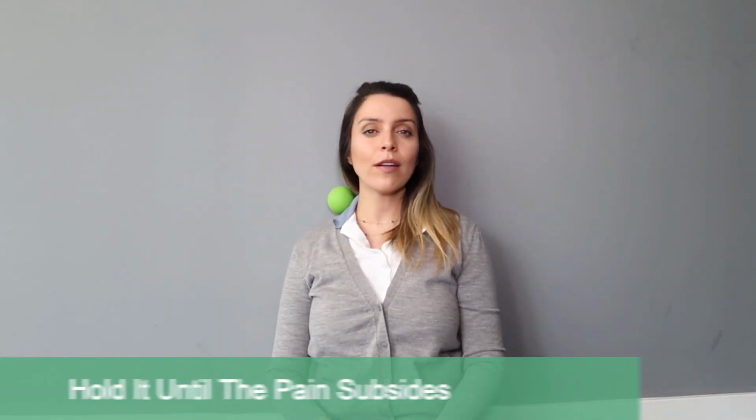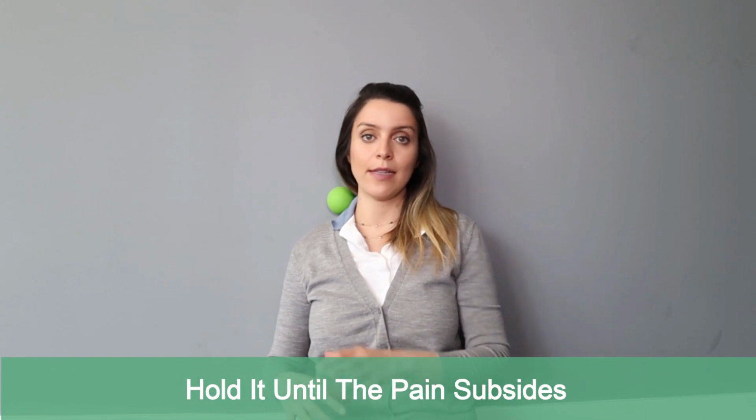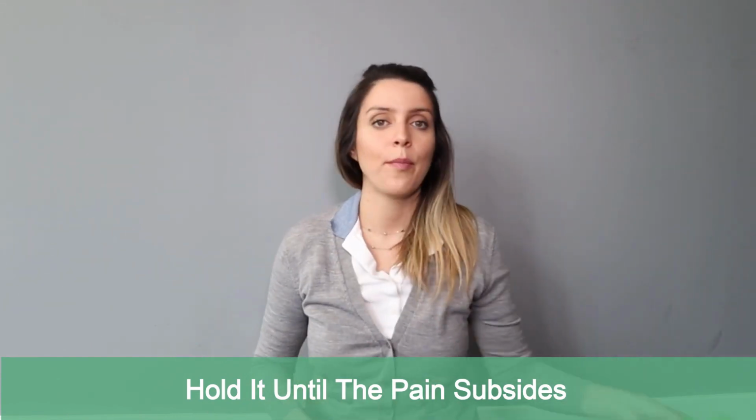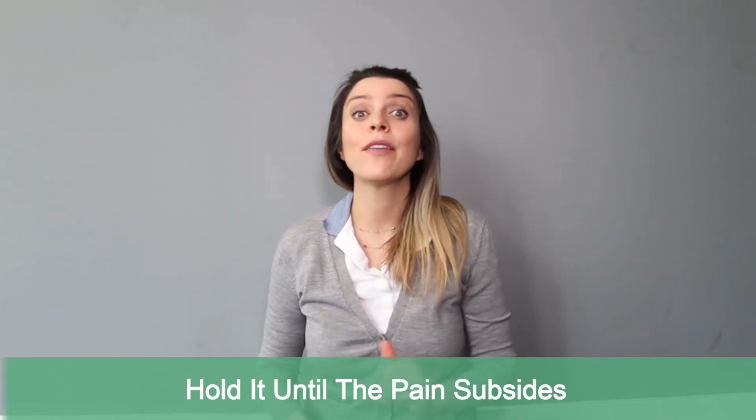If you don't want to move your arm or your neck as you're doing these exercises, it's okay. Just put the ball where you feel it and hold it right there until the pain subsides. I know it feels like it won't, but trust me, eventually the pain will subside.